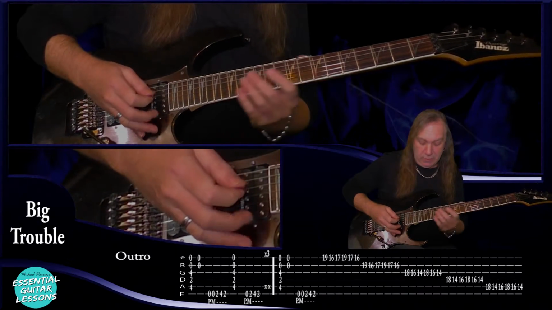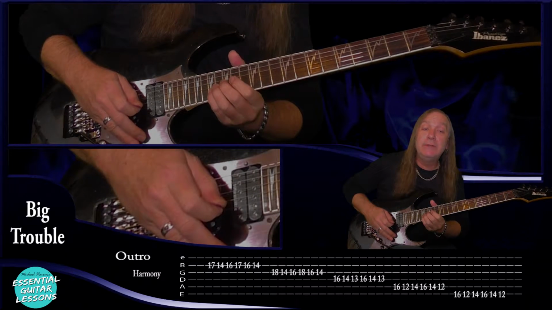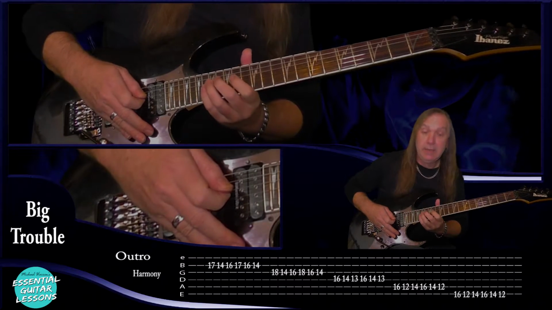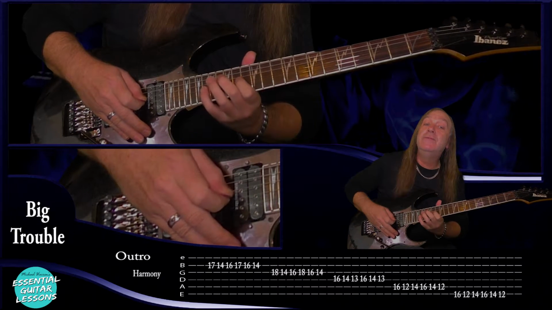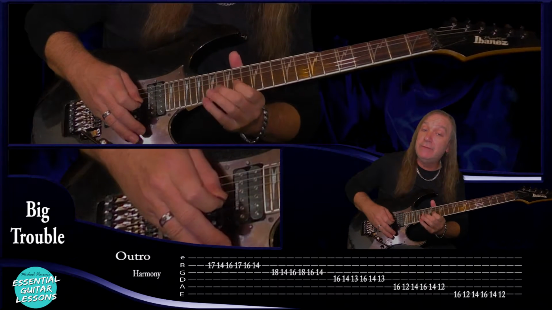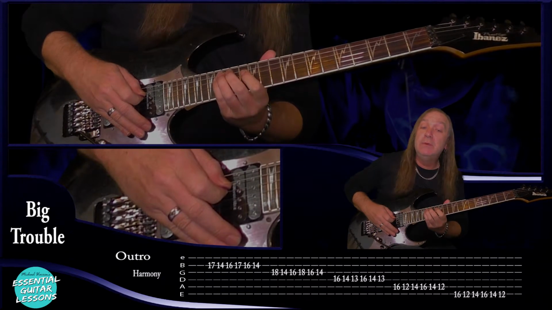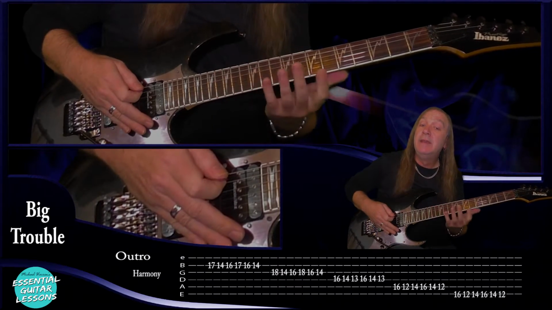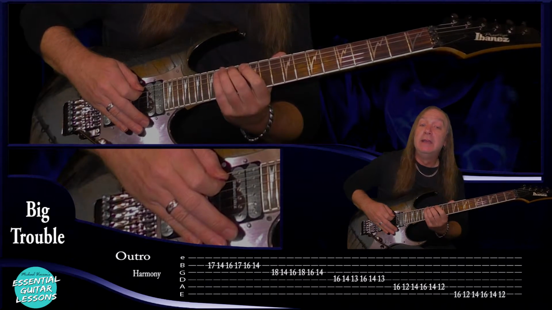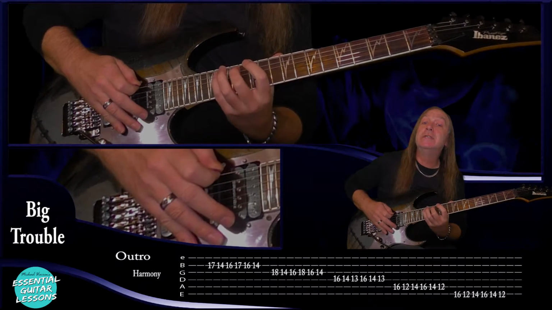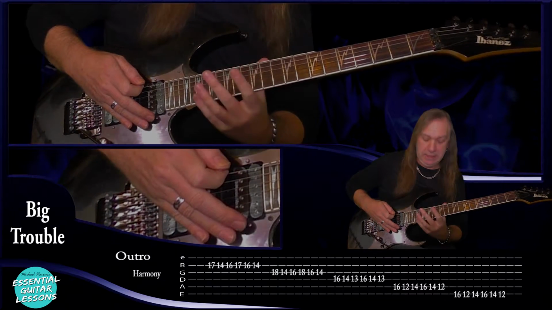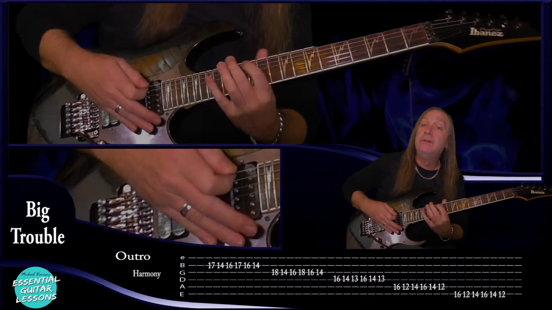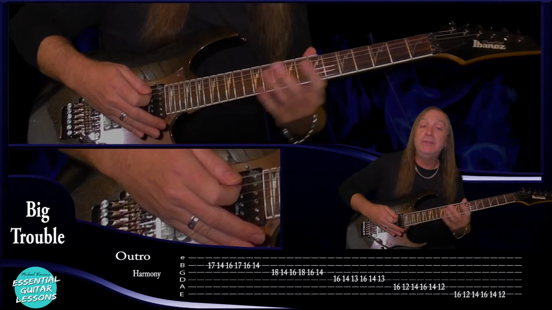And there's a harmony on that also. The harmony is going to be 17, 14, 16, 17, 16, 14 to 18. So we have 18, 14, 16, 18, 16, 14. To the D string we're going to have 16, 14, 13, 16, 14, 13. And on the A string we're going to have 16, 12, 14, 16, 14, 12, and the same on the E string. 16, 12, 14, 16, 14, 12. There, and that's the harmony to that run down.